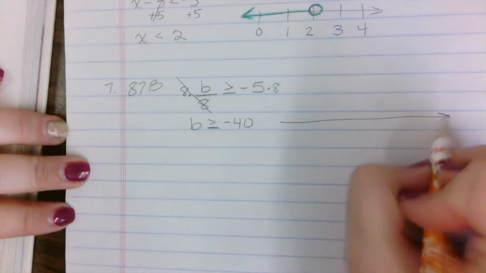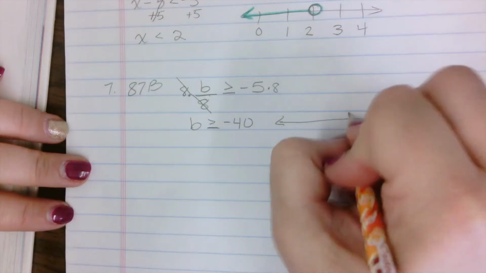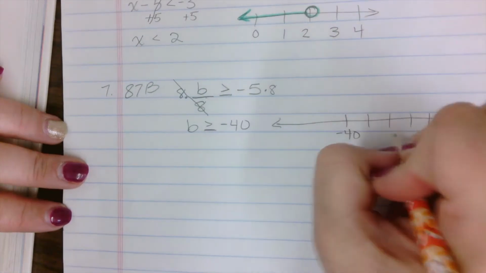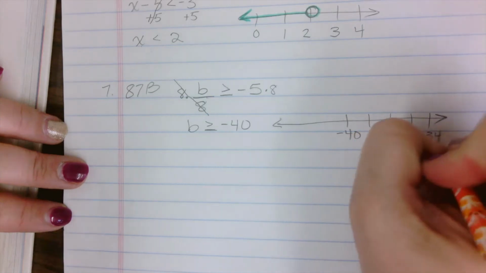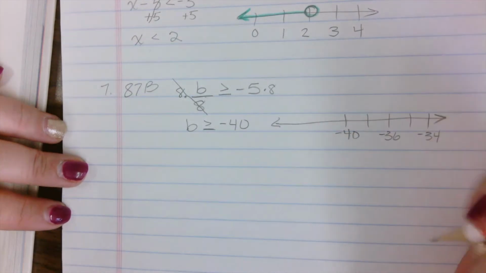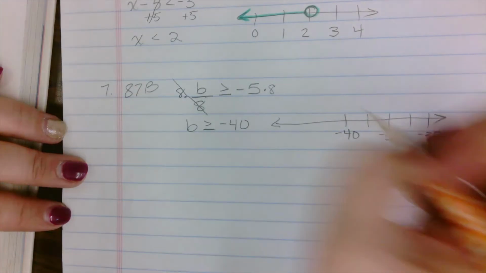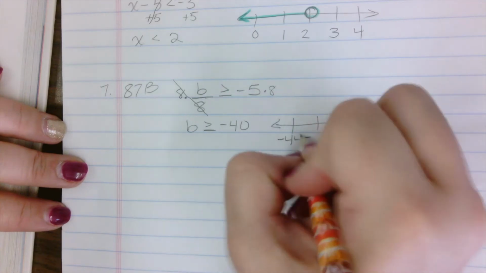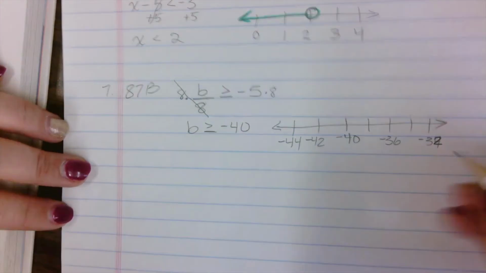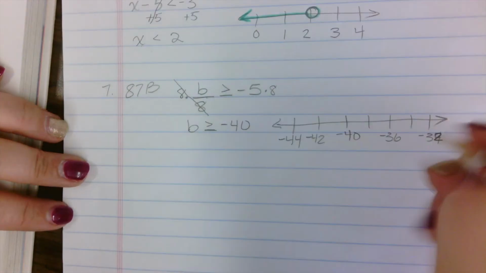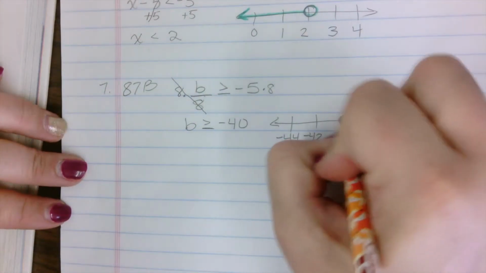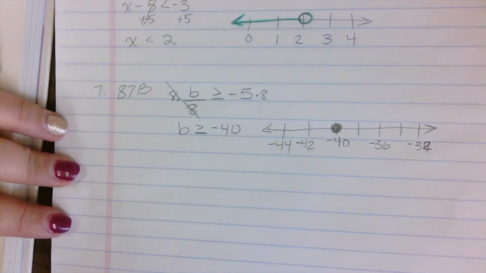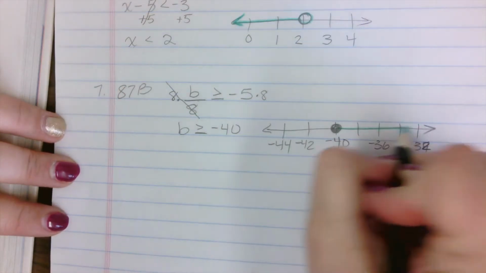So our number line that would be drawn with a ruler, I usually put negative 40 or whatever my number is on the inside. And then I can do negative 36, negative 34, 32. I'm counting each of them by 4. And then negative 44, negative 42, and so on. With this one, because it's greater than or equal to, we're going to color in the whole circle because it could be negative 40. And then if we think about what side is greater than negative 40, this one's going to go to the right.